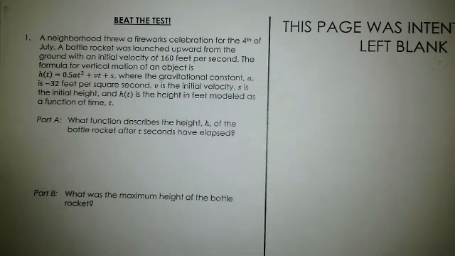The formula for vertical motion of an object is h of t equals 0.5 a t squared plus vt plus s, where the gravitational constant a is negative 32 feet per square second. V is the initial velocity. S is the initial height, and h of t is the height in feet modeled as a function of time.